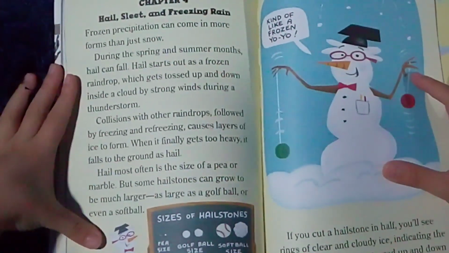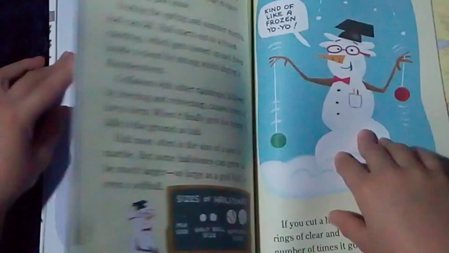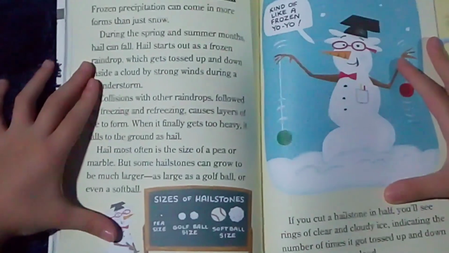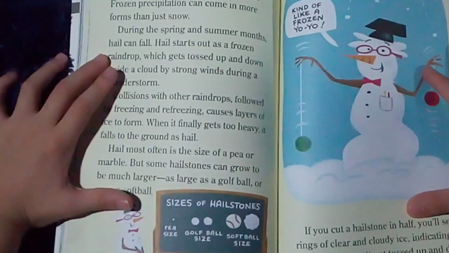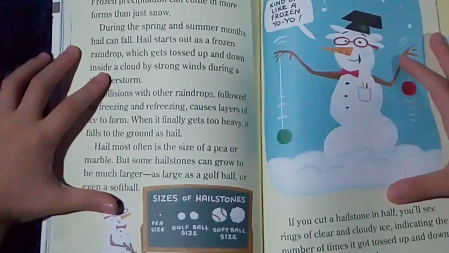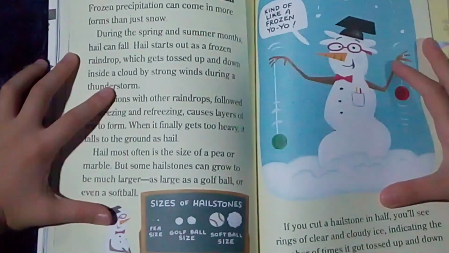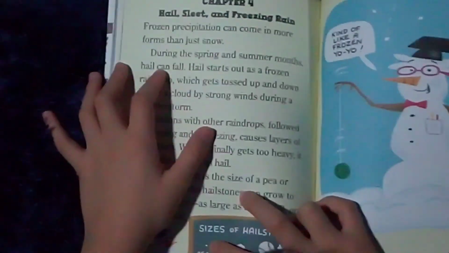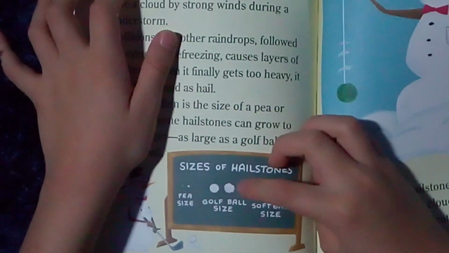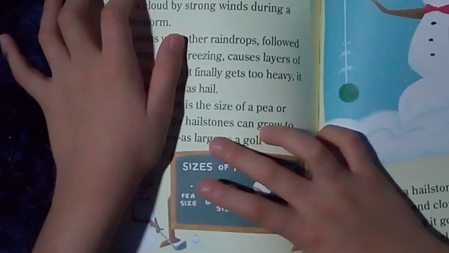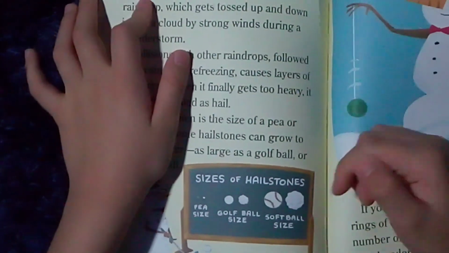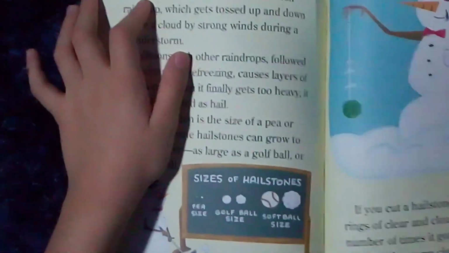Hail most often is the size of a pea or marble, but some hailstones can grow to be much larger, as large as a golf ball or even a softball. Look, this is a pea size. This is how it looks when it's a golf ball size. The pea size is the smallest, golf ball size is the medium one here, and the softball size is the biggest.